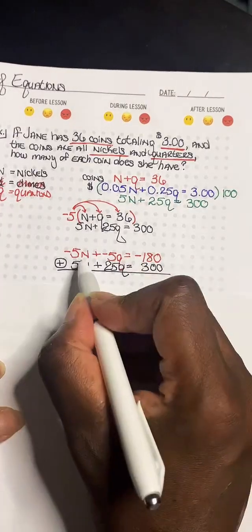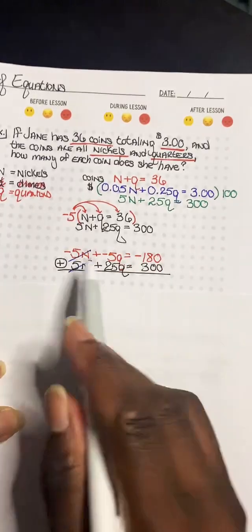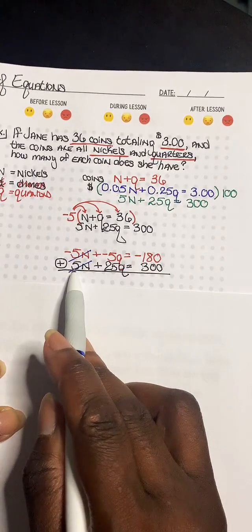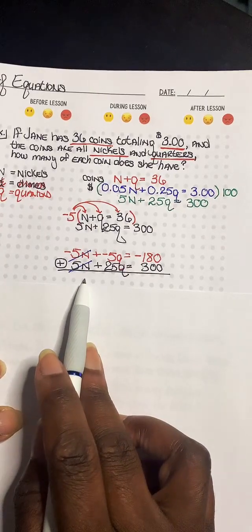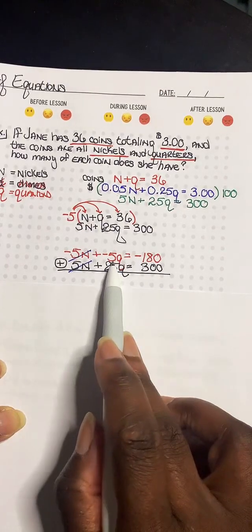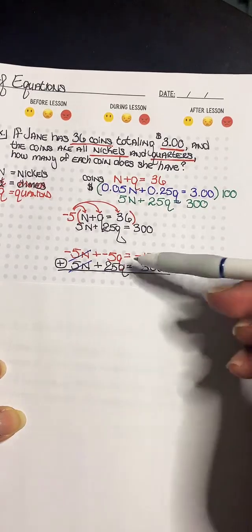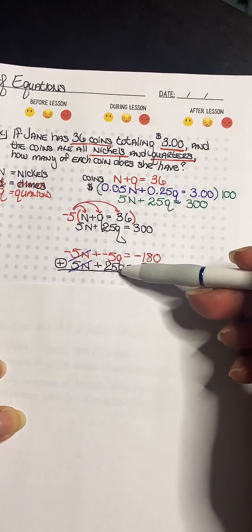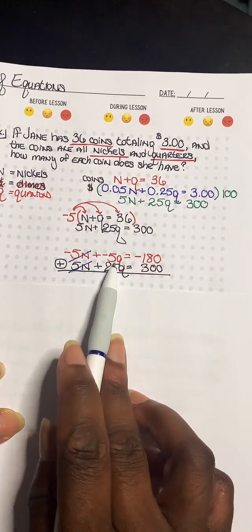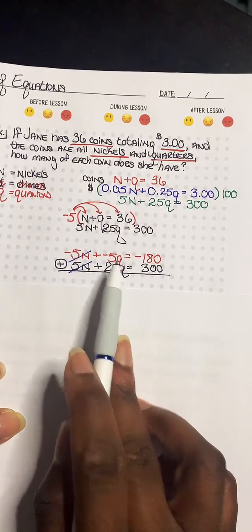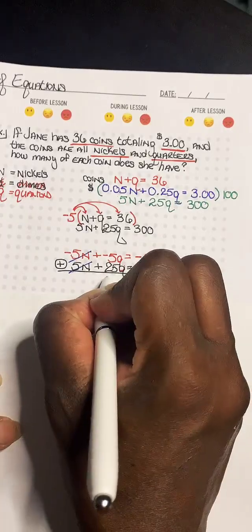So now, -5n plus 5n, they cancel out, because a negative plus a positive gives me 0, and I don't need the 0n. We don't need the 0 as a placeholder. So now we have -5 plus a positive 25. When the signs are opposite, that means we are subtracting. So if I owed somebody $5 and I decide to give them $25, hey, they made $20 off of me.